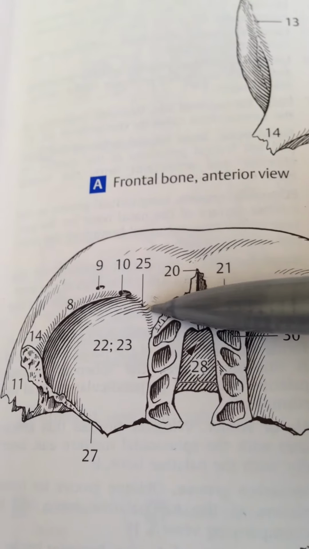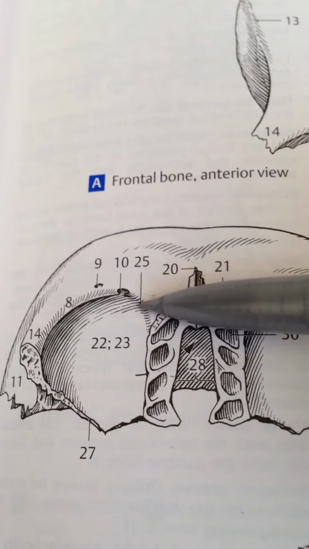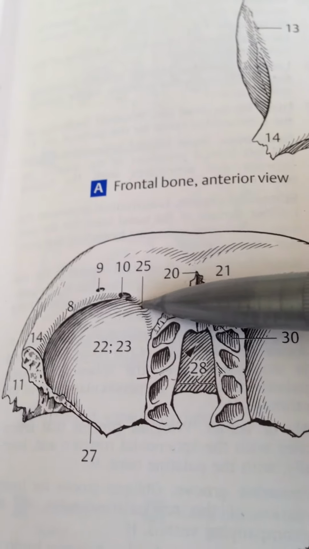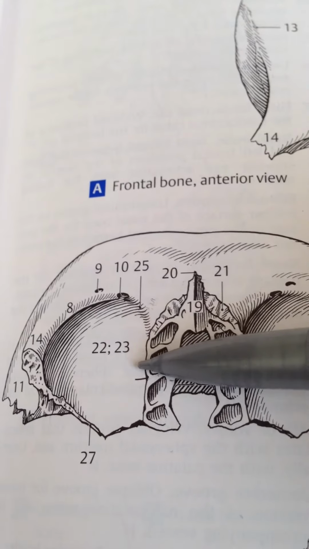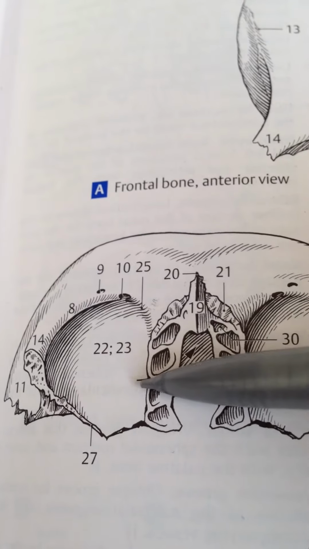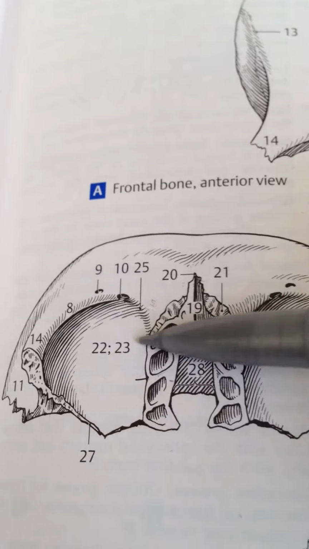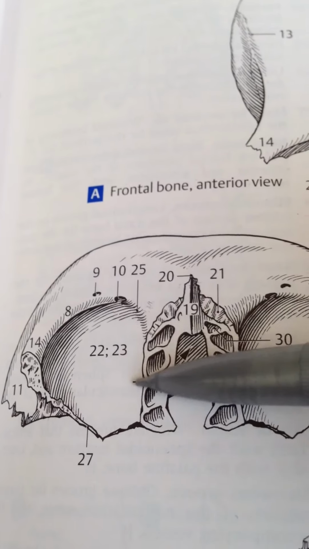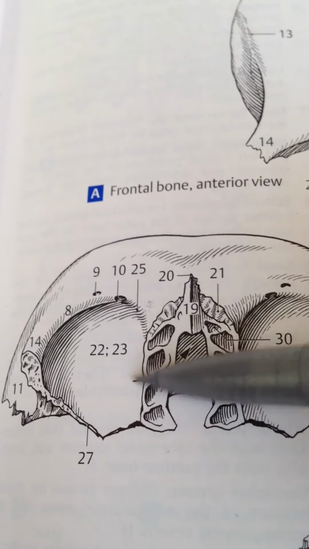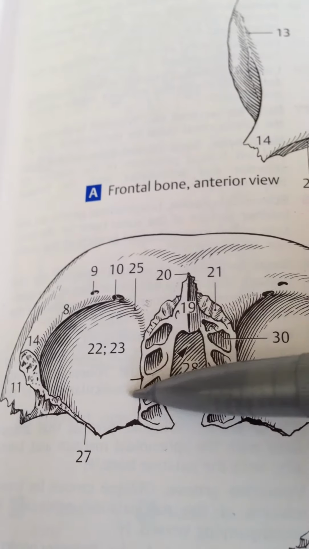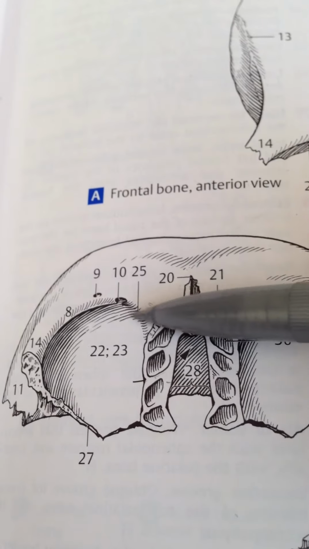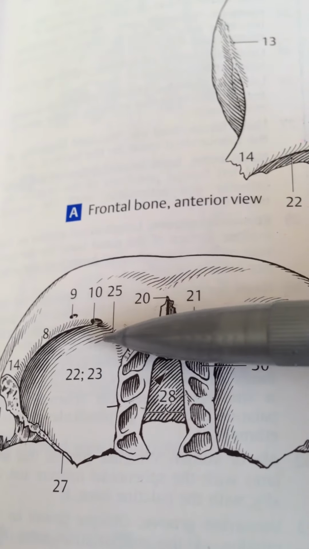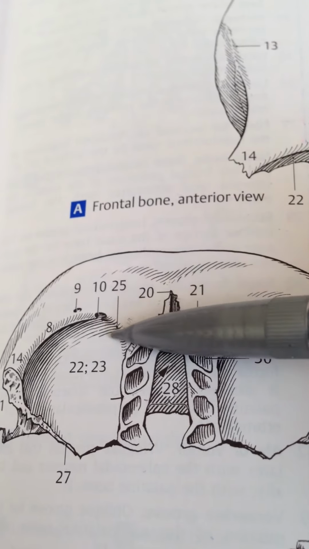Now, medial to that, number 25, it's very important, is going to be your trochlear fovea. Now, your trochlear fovea is something which the obliquus superior goes into, and then basically the obliquus superior muscle, which is an eye muscle, goes through that and then inserts superiorly under the superior rectus of the eyeball.